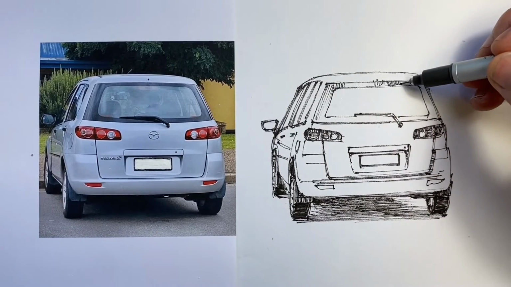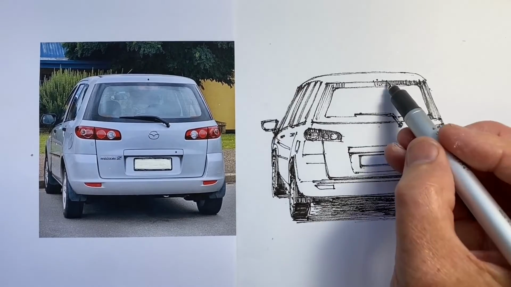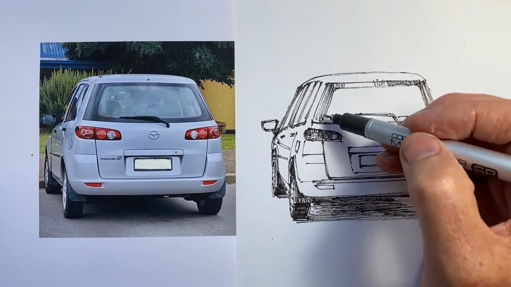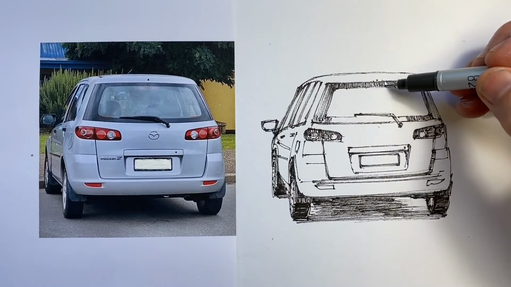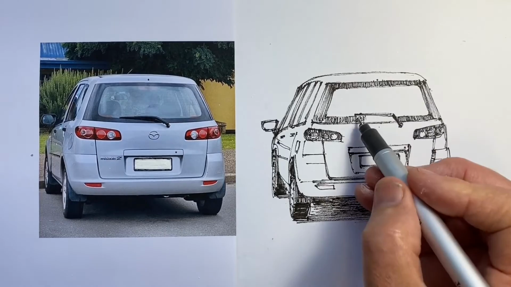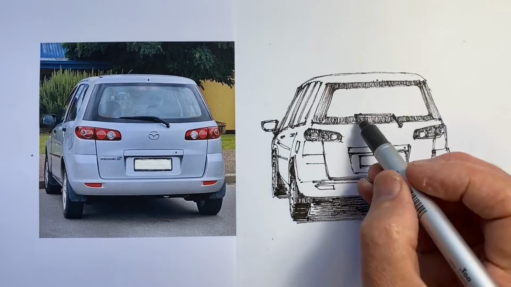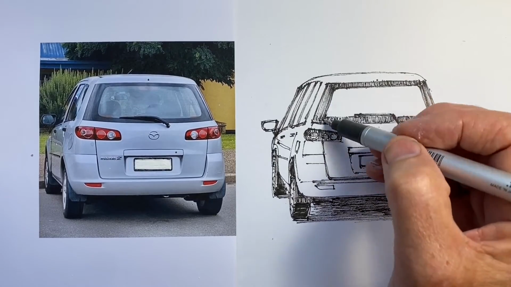And I think I will just hatch in this darker band around the rear window, having a slightly uneven effect to it to reflect the fact that some parts of it are catching more light than others. And I didn't want it to be too black, because then it just would have overwhelmed the drawing, I think. And then that's pretty much it.